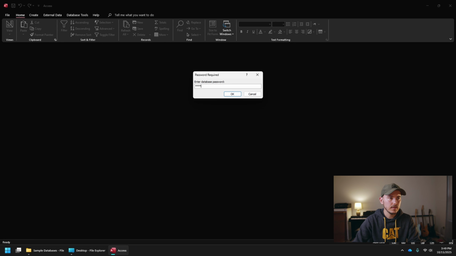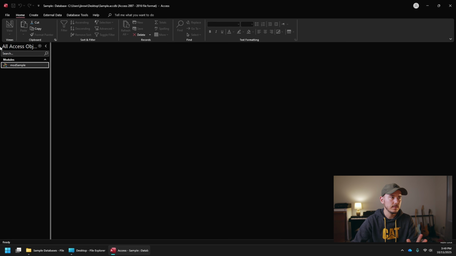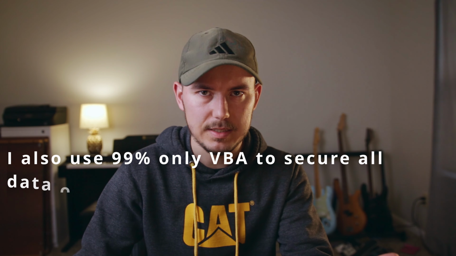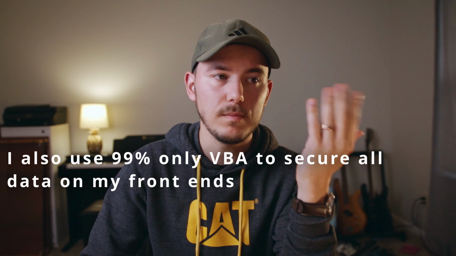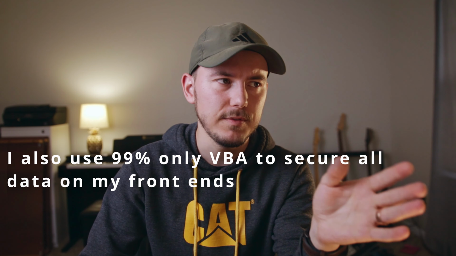enter a password. Little note here, a lot of people might do this to password protect a front end file. If you're using split databases, which I hope you are, I don't typically like to password protect my front ends because most of my users don't need to log in since they're already logged into their computer, but that's just how my system works. Maybe you have open computers and you want passwords, but then you don't have user-based passwords. This is just one password for the whole database. You can't change that.